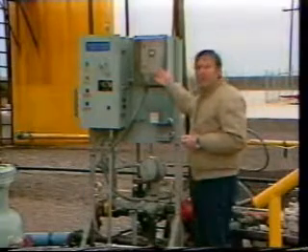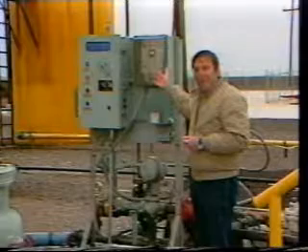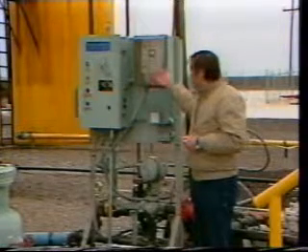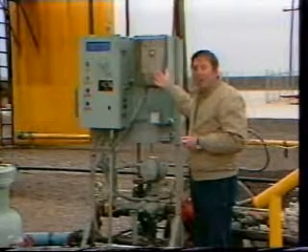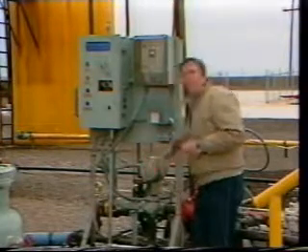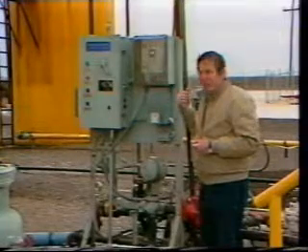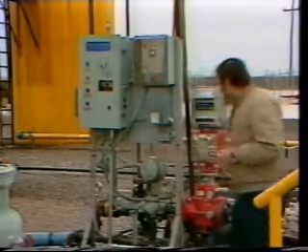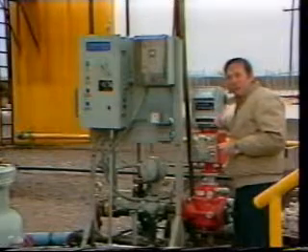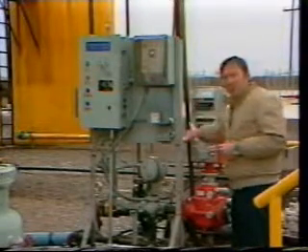Up here we have the BS&W monitor, which accurately monitors the level of BS&W. If the level remains above 1% for more than 30 seconds, this diverter has the crude diverted back into the tanks, and it's not sold. When the quantity of crude that the trucker wants reaches the level that he's after, the pump shuts down.